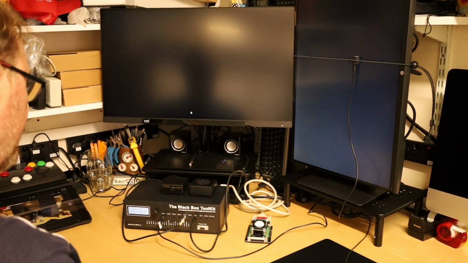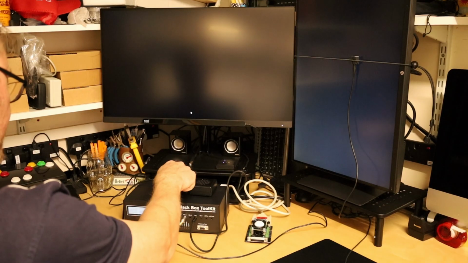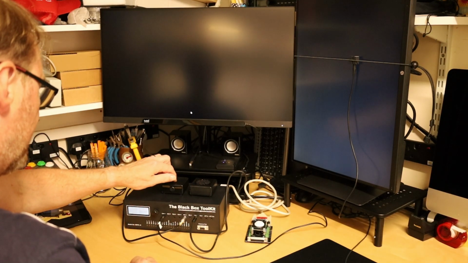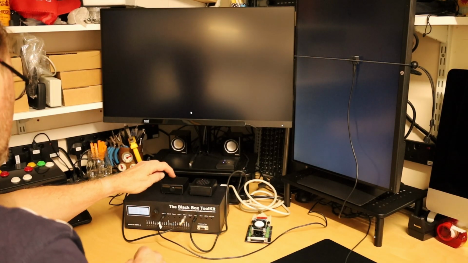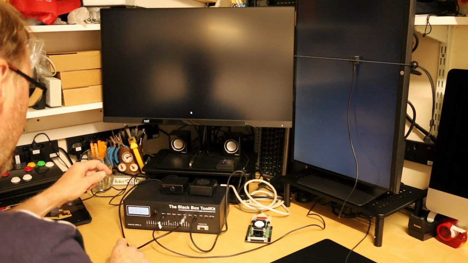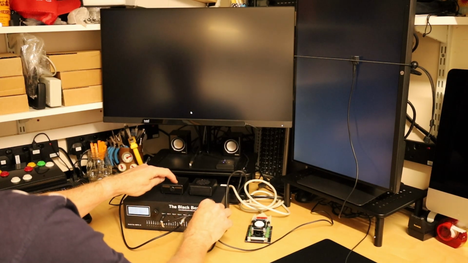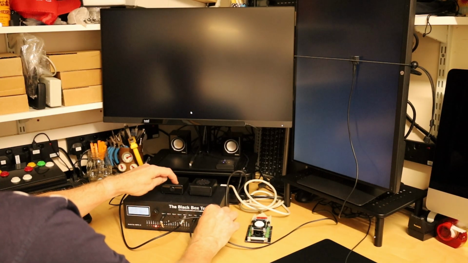So basically that's for detecting visual stimulus material. You can see, hopefully you can see the microphone's pretty sensitive. So if I give it a tap, hopefully you might be able to see the LED on the front of the unit illuminate.